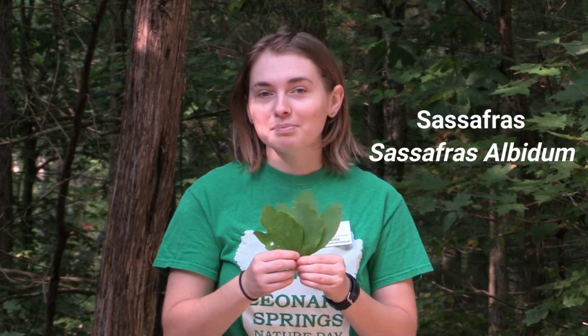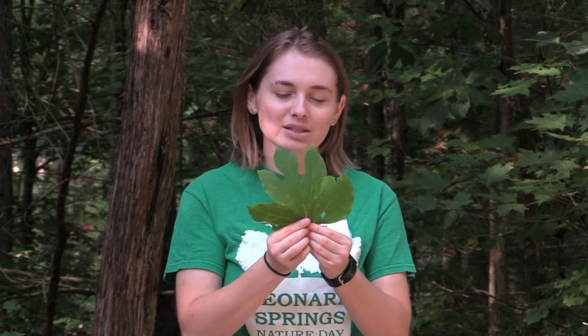This tree has reddish orange bark, and if you've gotten a chance to smell one of the twigs when broken, it smells really nice. This is a sassafras tree, and some people can even make a tea out of the roots of the tree, and it's one of my favorites.